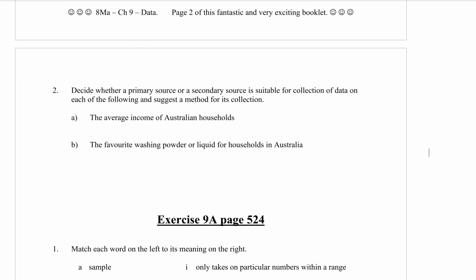It could be a primary source, but it's probably not very practical for me personally to be surveying people all over the country. However, if we did it as a secondary source, then Cash is right on the money. All the results from the census that gets taken by the Bureau are available for people to look at. You could get that information off their website. So we're going to say that that's a secondary source, because that would be the easiest way for us to get that result. We would use the Australian census to get that information, not collect it ourselves.